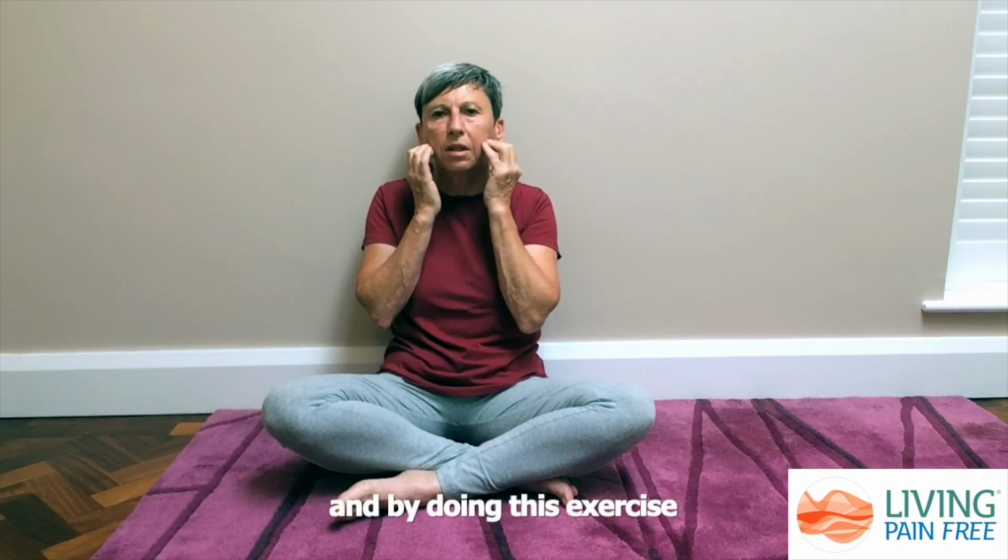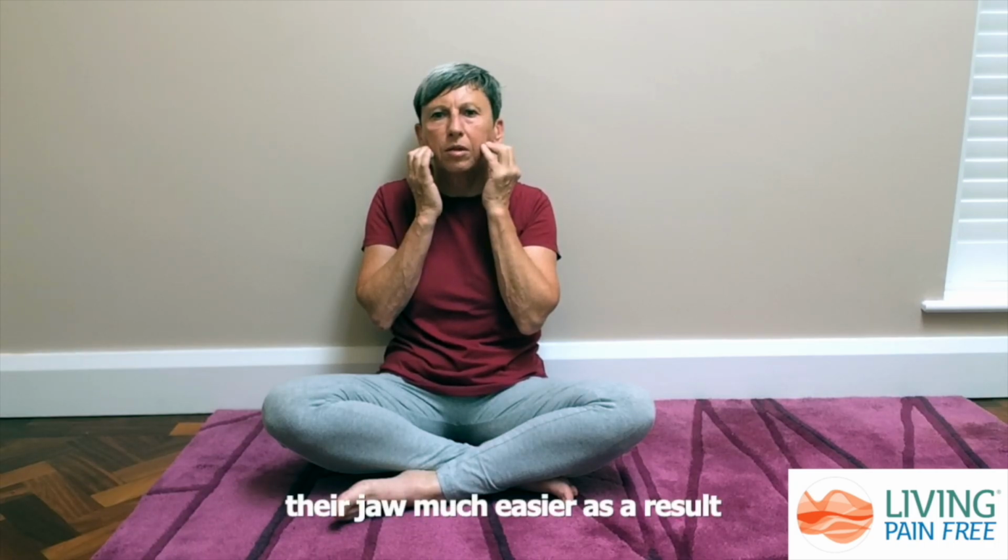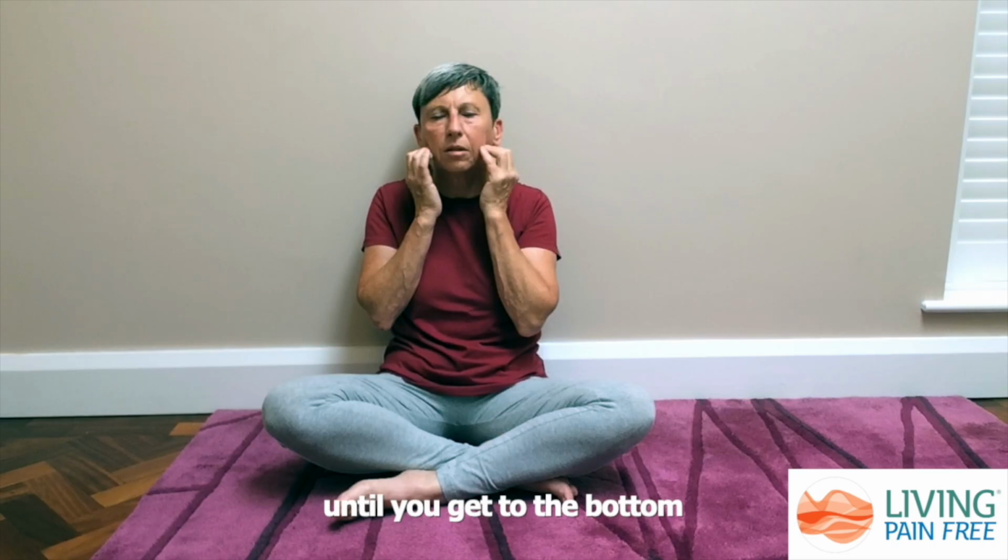And by doing this exercise, it really helps to loosen your jaw. And many people start to notice that they can open and close the jaw much easier as a result. So we continue down until you get to the bottom where the jawbone is.